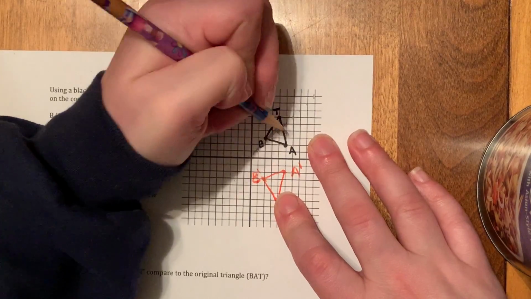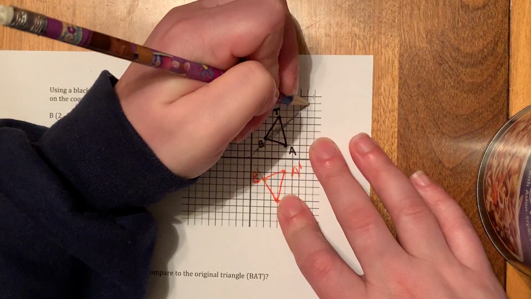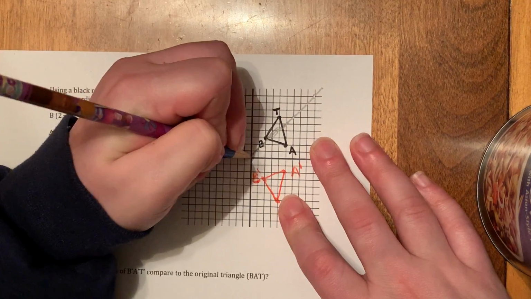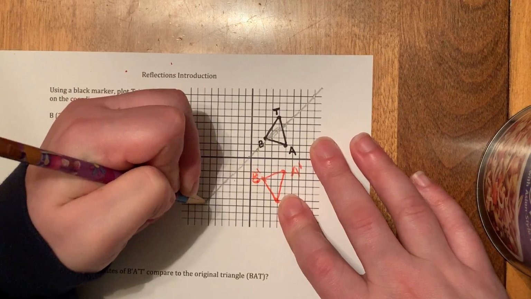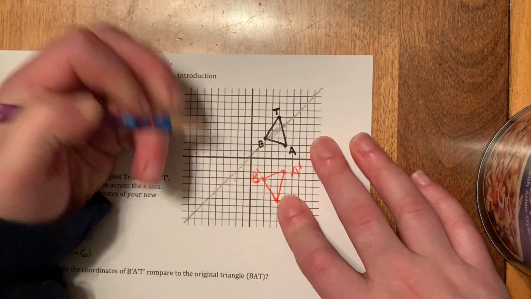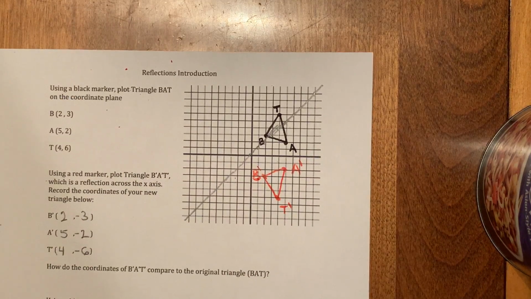And I would recommend using a straight edge to draw your line, because if your line's not perfectly straight, then it will throw off your reflection. I'm just being super, super careful. So that is the line that you're reflecting over.